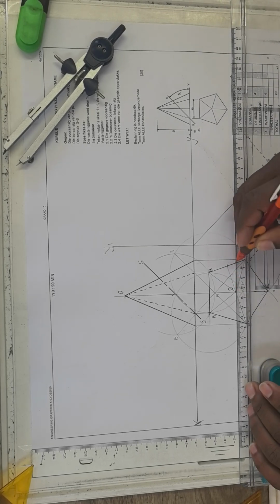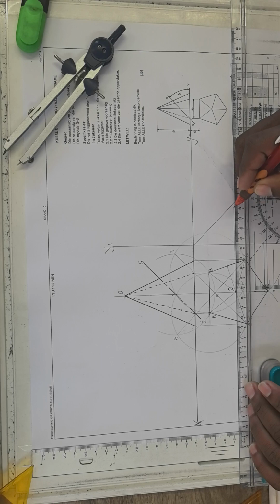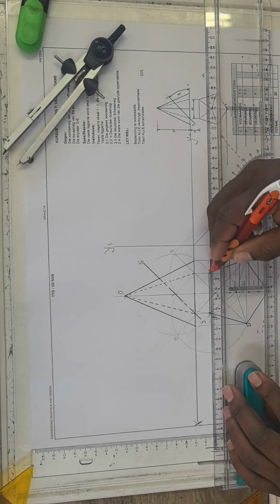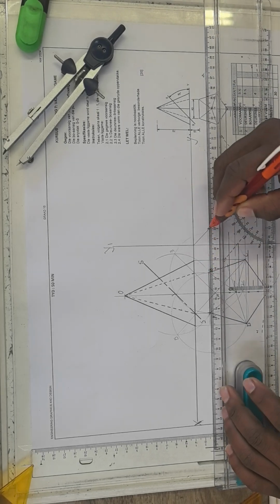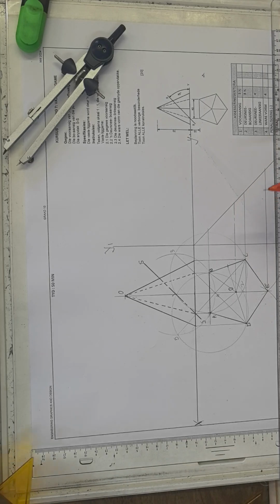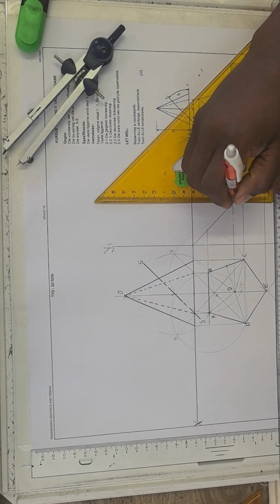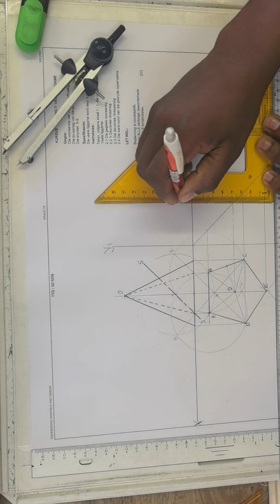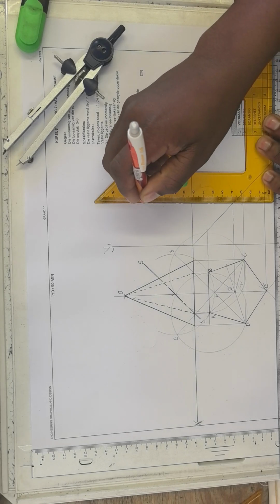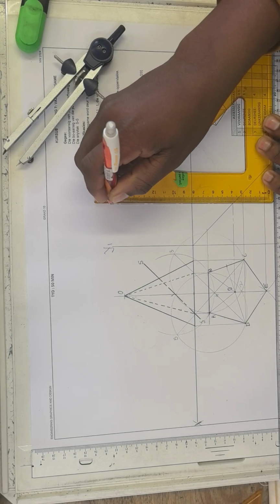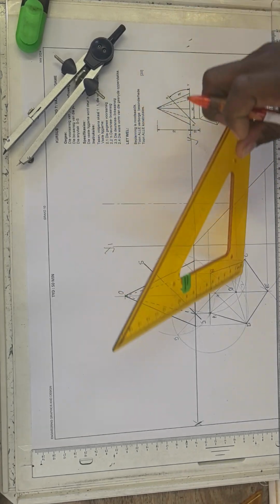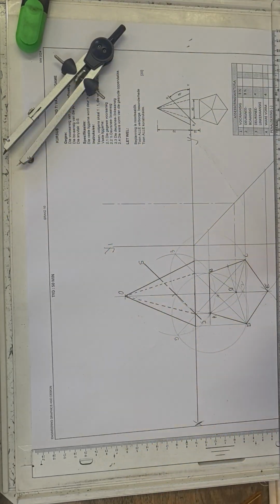So even your apex, take it there, project it there. Please take note how I'm projecting the apex. I'm projecting it as a chain line so that you don't confuse it with the other lines or other corners. So that's one of the reasons I'm using the apex as a chain line.